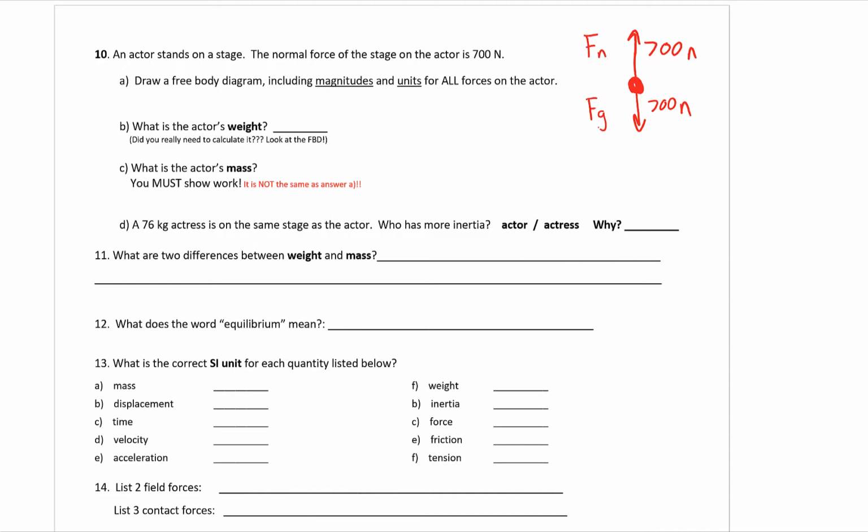Now the actor's weight. Well, the definition of weight is the force of gravity acting on an object. So we know the force of gravity, it's 700 newtons. So 700 newtons is the actor's weight, and it should be capital. So now, what is the actor's mass?